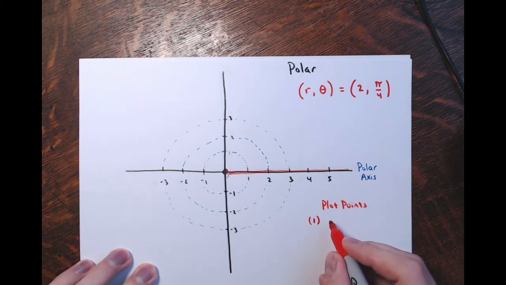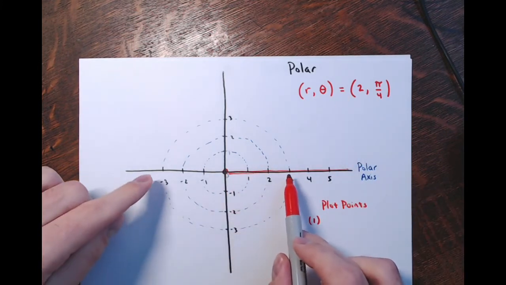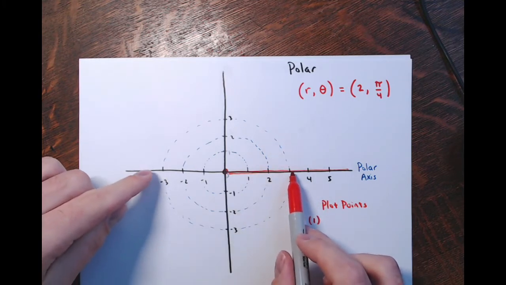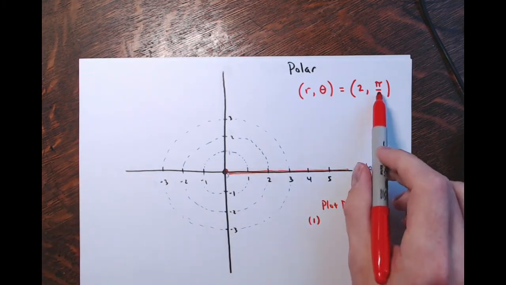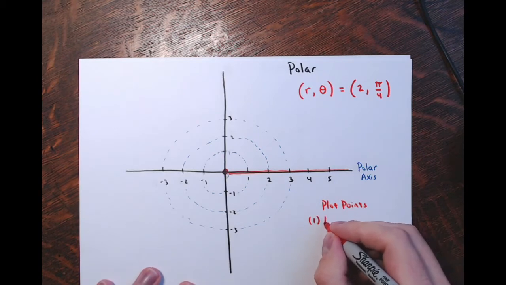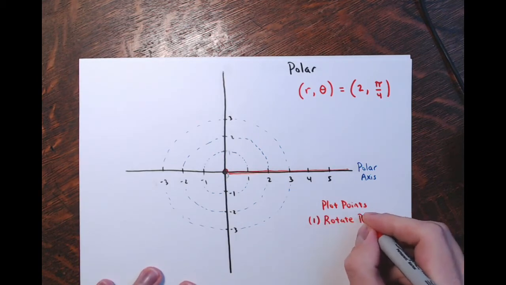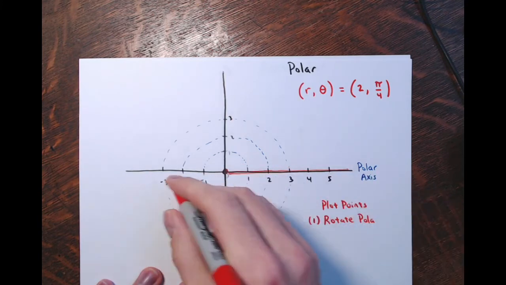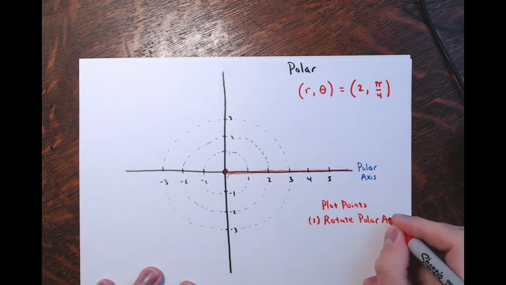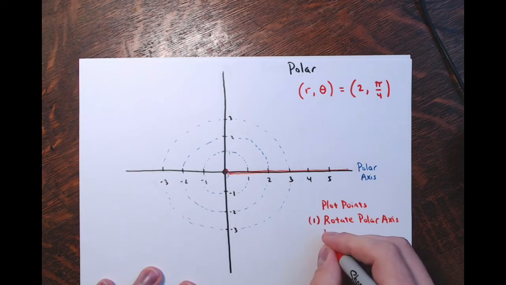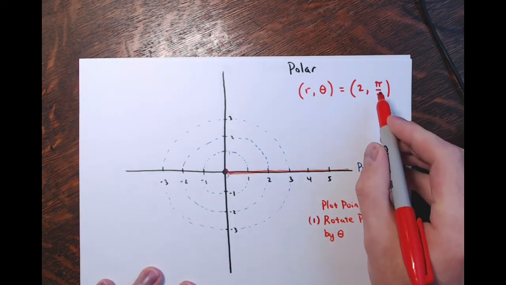What we're going to be doing is thinking about rotating the whole polar axis, this horizontal axis, by an angle of theta. So what was pi over 4?